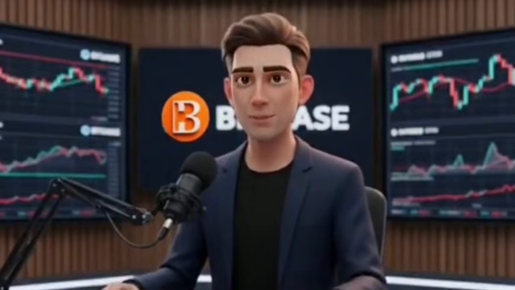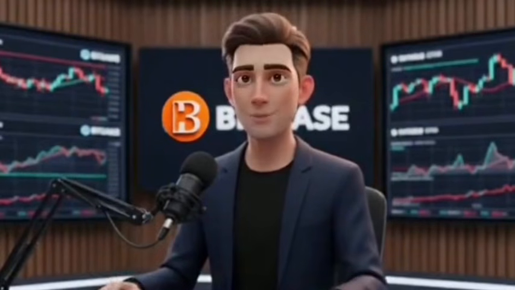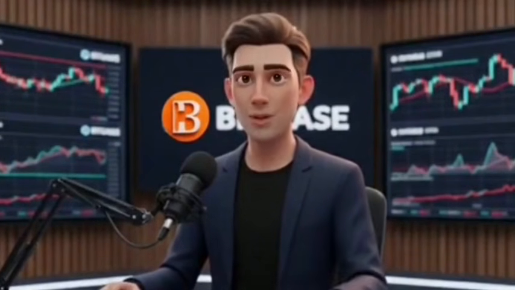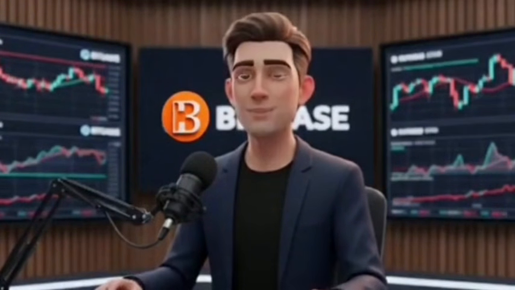So think of the BSC Testnet as a training ground. It's the safest place to experiment, to learn, and to build your confidence in Web3. And once you have it added to MetaMask, you'll be ready to explore, to test, and to practice without any risk to your real funds. Now pay attention, follow closely, and let's begin.